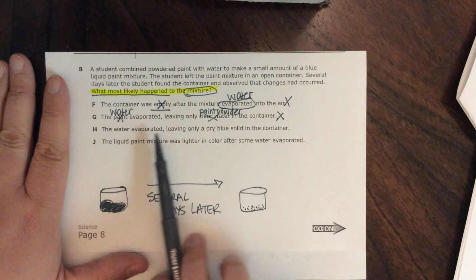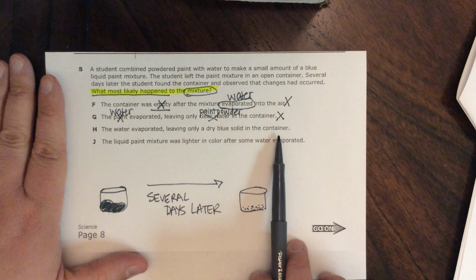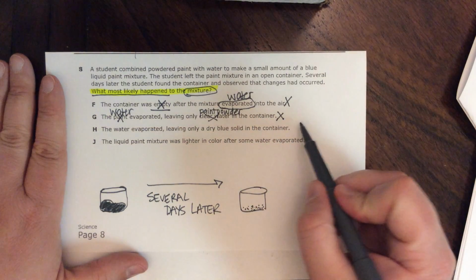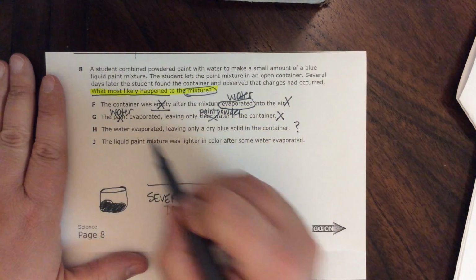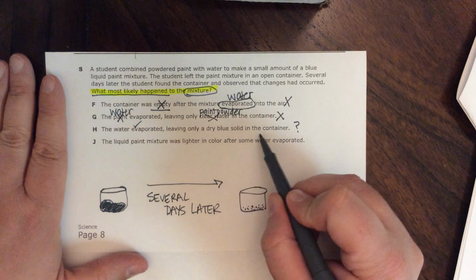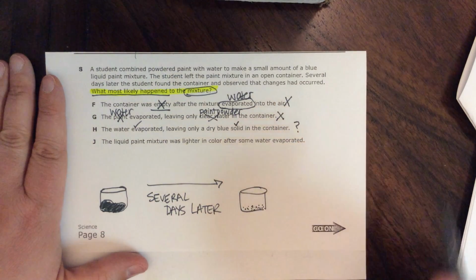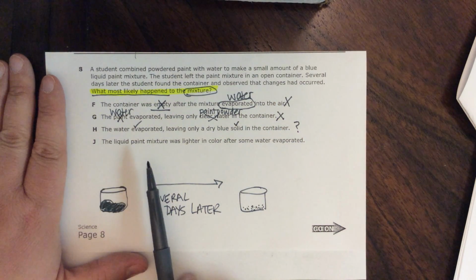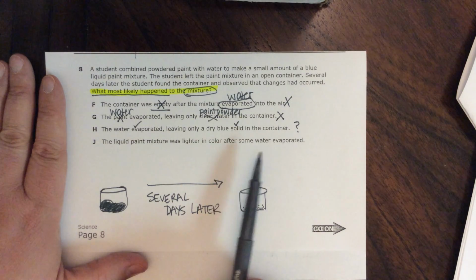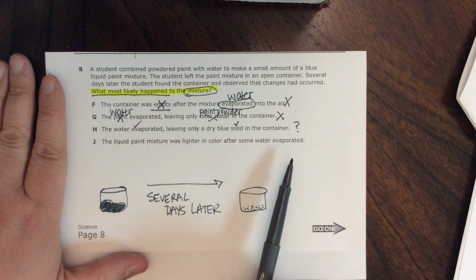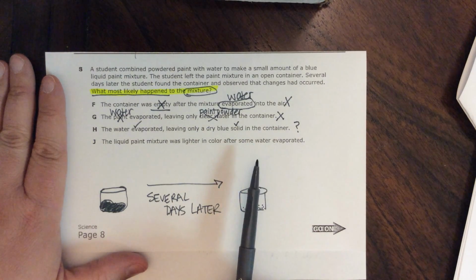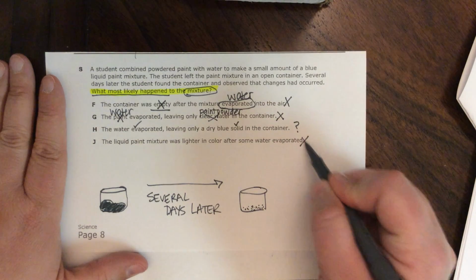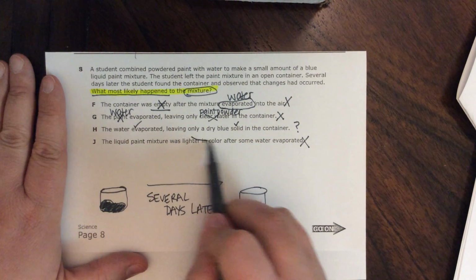H, the water evaporated, leaving only a dry blue solid in the container. Possibly, because the water is going to evaporate and then that dry blue powder will stay behind. J, the liquid paint mixture was lighter in color after some water evaporated. No, that's not going to happen. The color's not going to change.